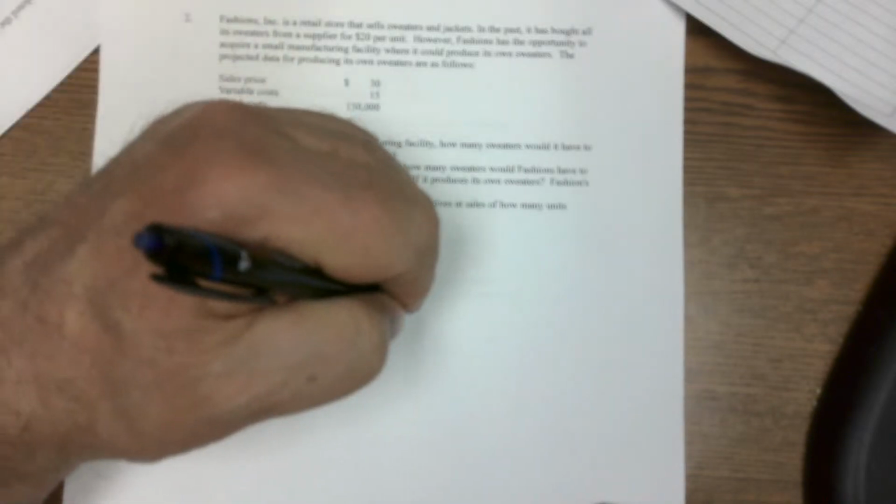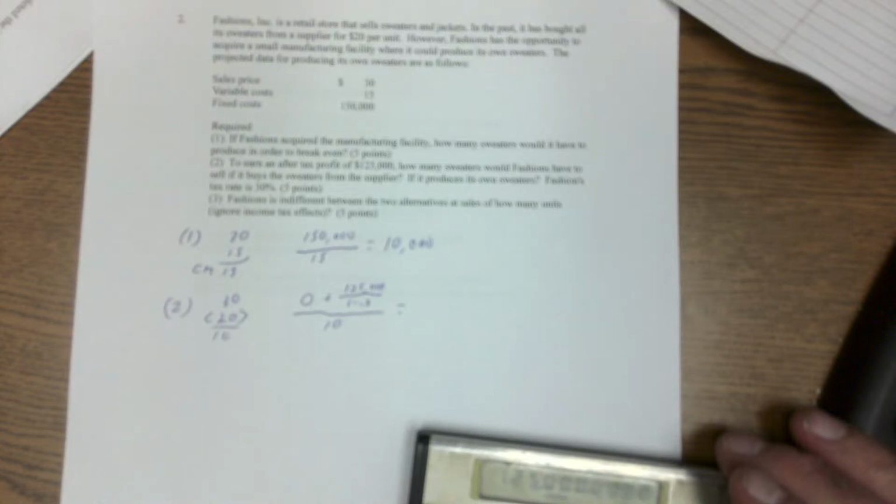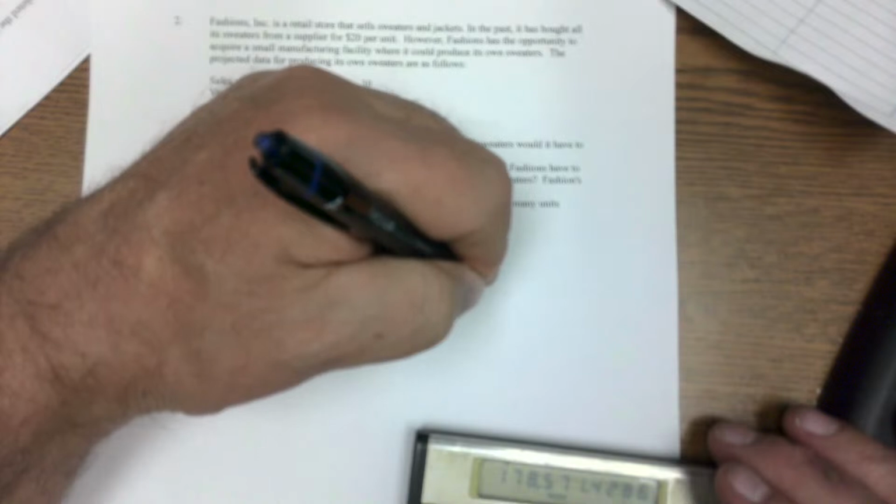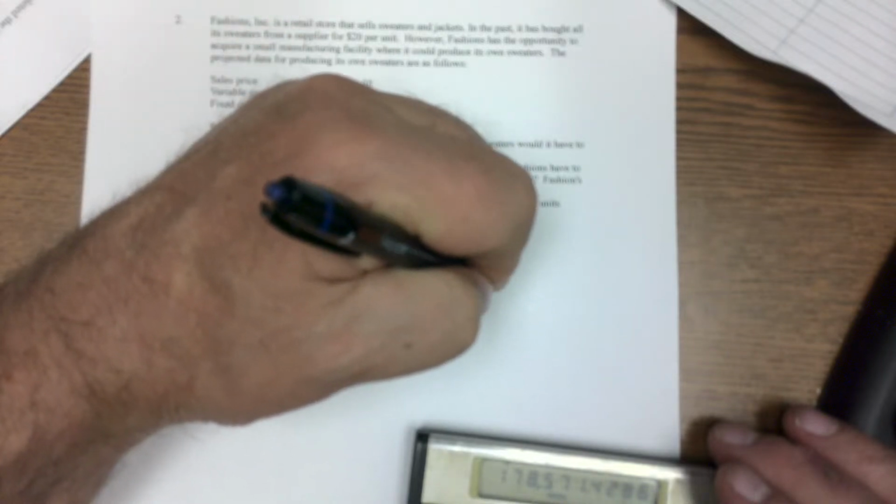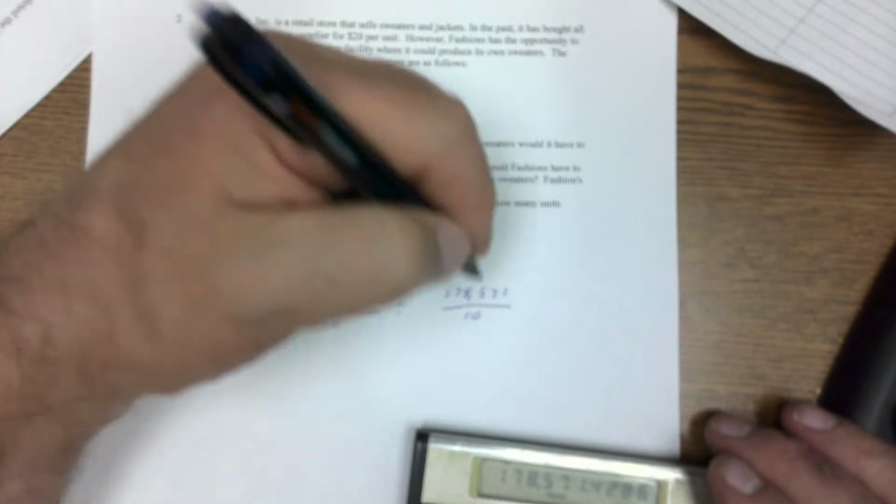We have zero fixed costs plus 125,000 target profit divided by 1 minus the tax rate of 0.3, and all of that is divided by 10, which is going to be 178,571 rounded and divided by 10.